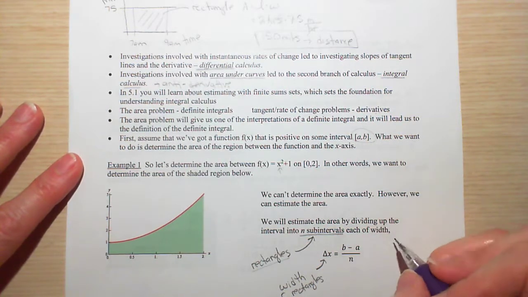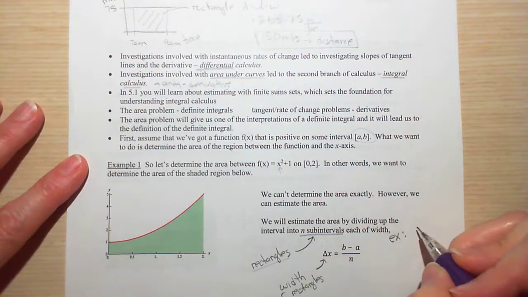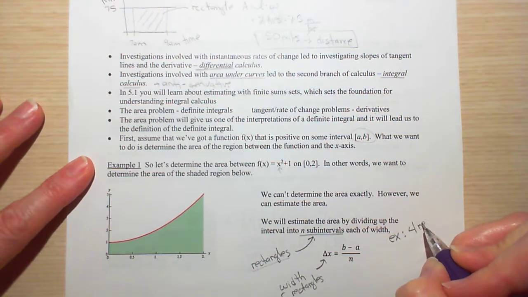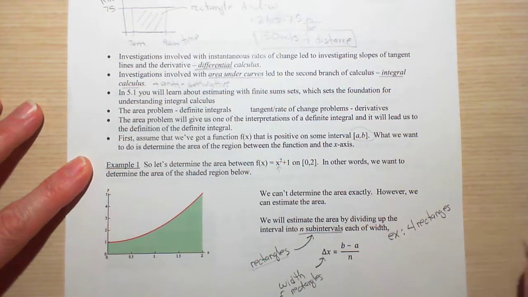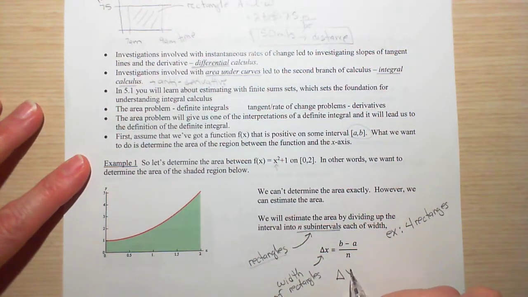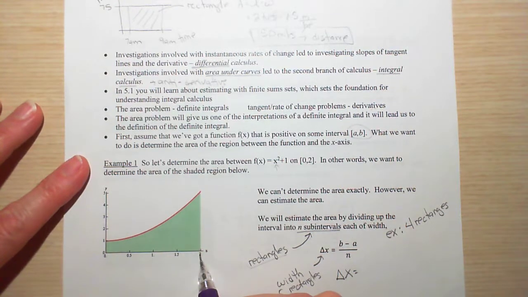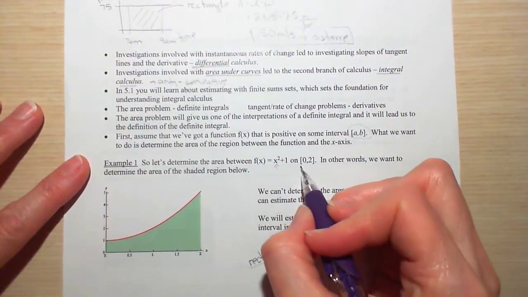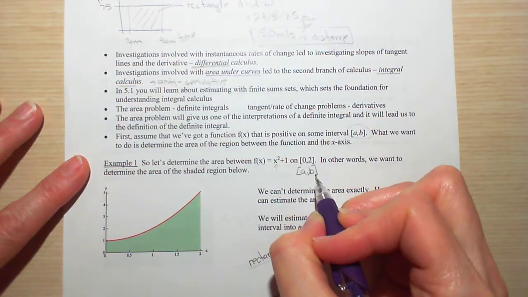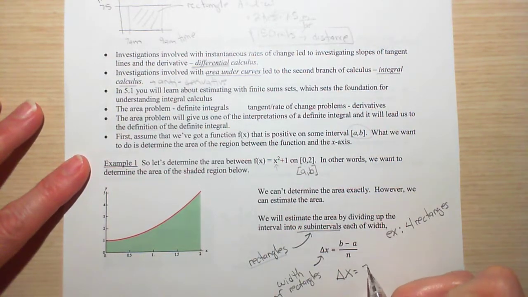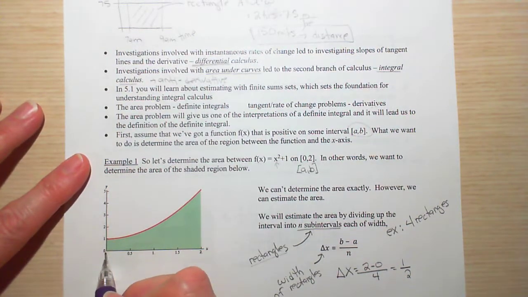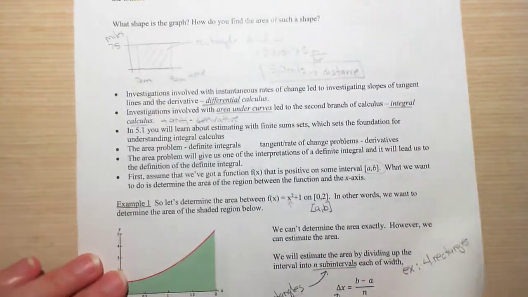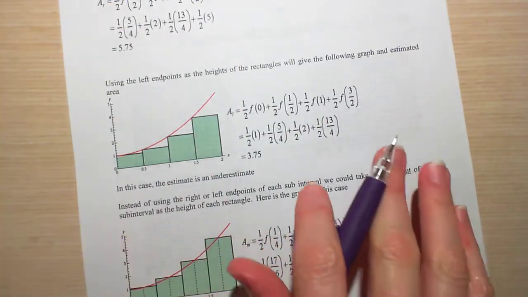So let's say, for example, they asked us to divide it into 4 rectangles, or 4 subintervals. So the width of my rectangles in that case would be b minus a, which would be 2 minus 0, because I'm on this interval from 0 to 2, which is from a to b, divided by 4. So that's 1/2. So that means the width of my rectangles would be 1/2. So I'd have one rectangle here, one here, one here, one here. All right, so let's keep going with this example.